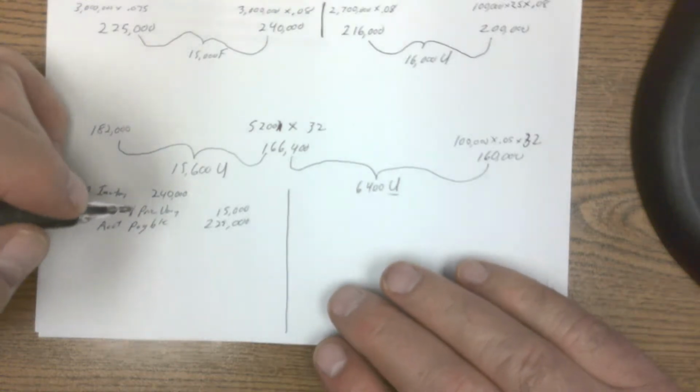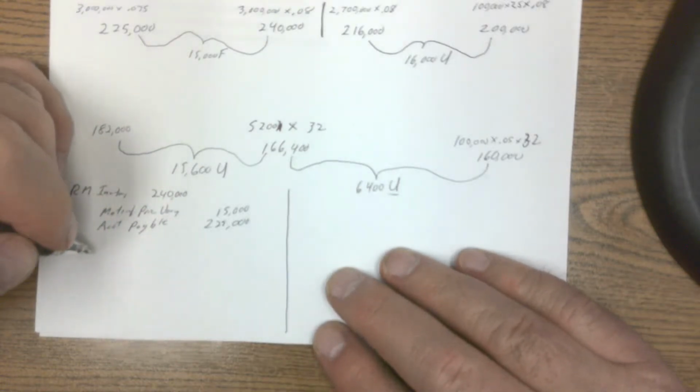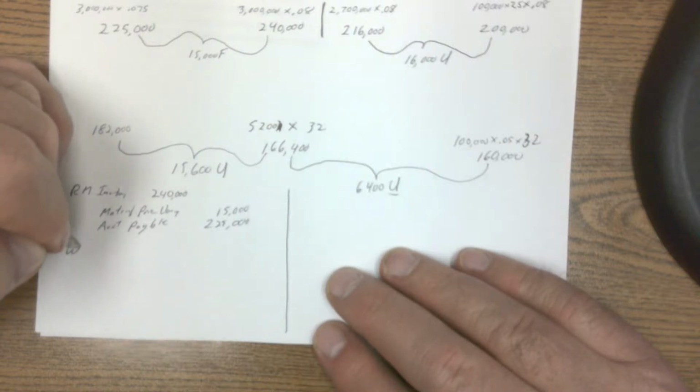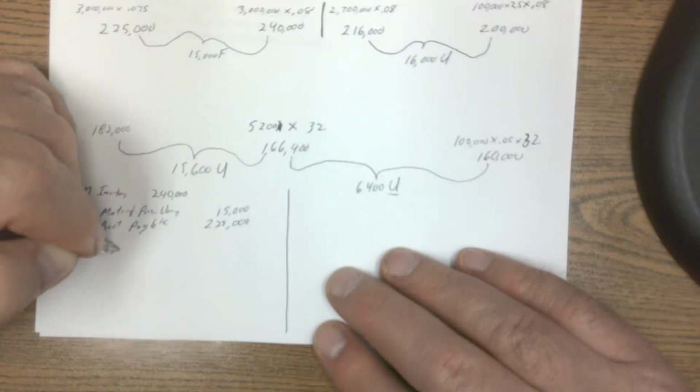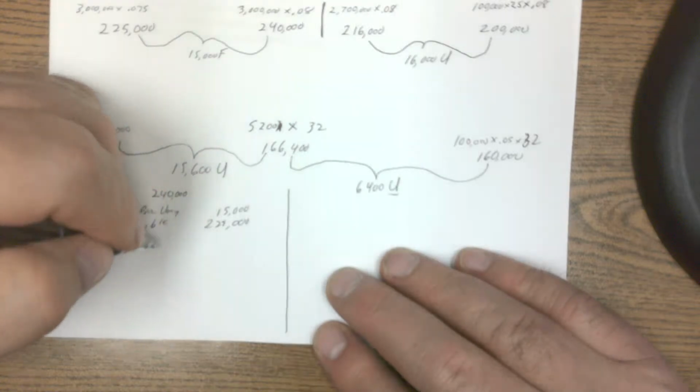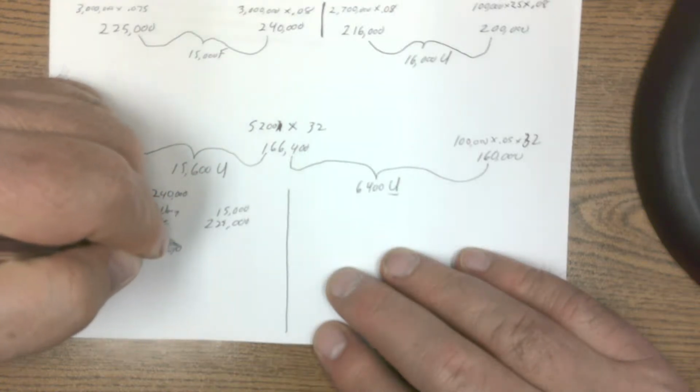We had work in process inventory is going to be 200,000.